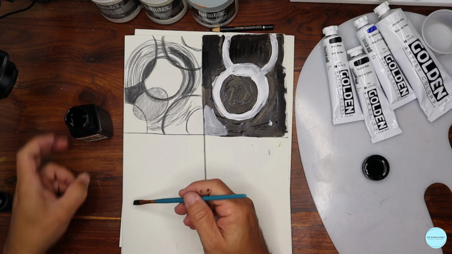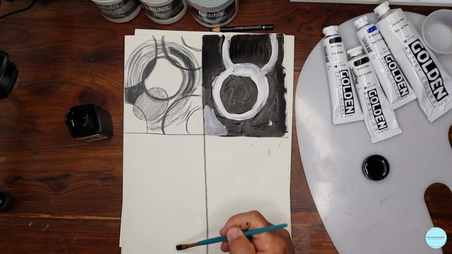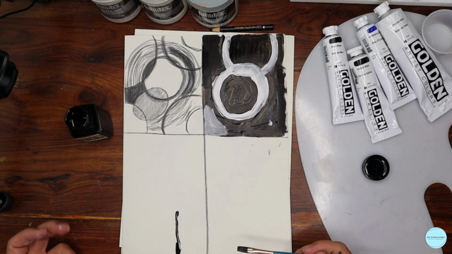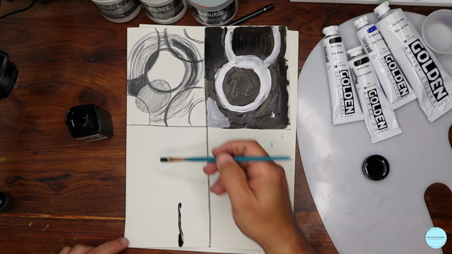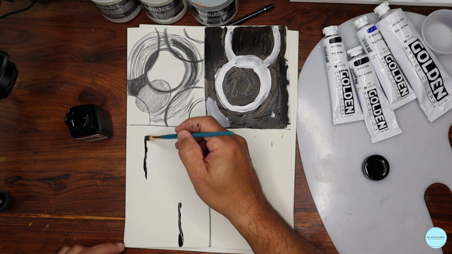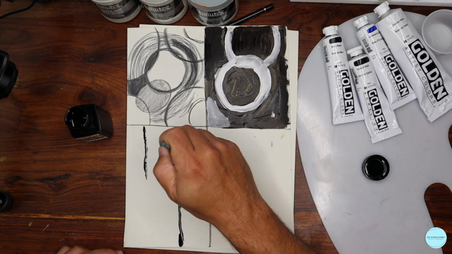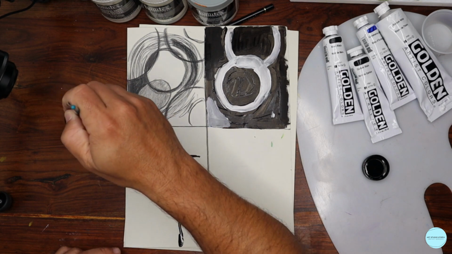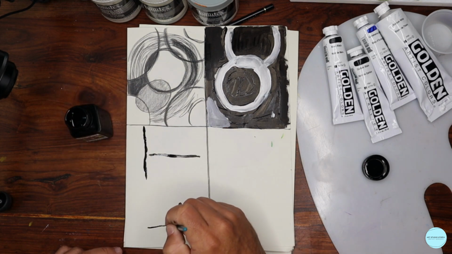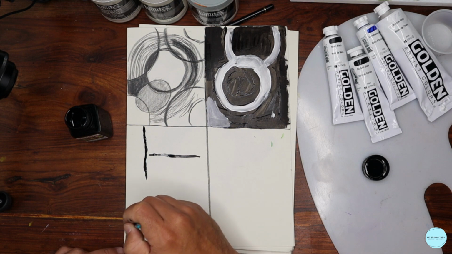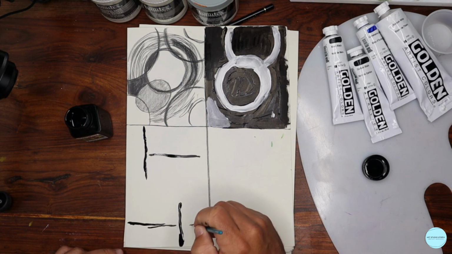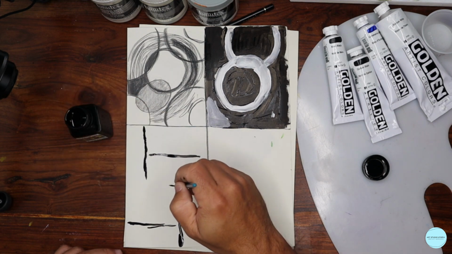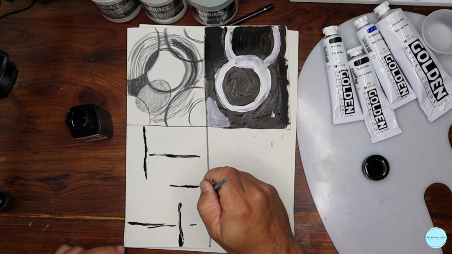And again, whatever first mark I make is going to have a relationship to that second one. And that second one is going to invite a third one. So here I'm beginning to get a sense of verticals and horizontals that are barely touching. And this one just became split. And they're not symmetrical.